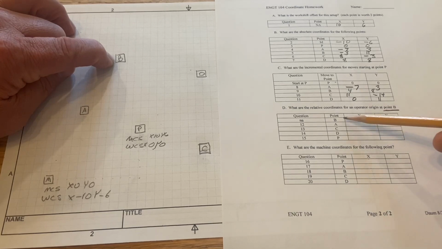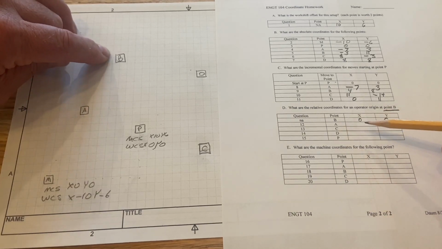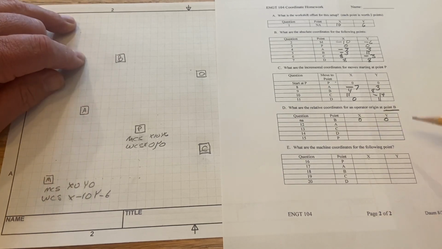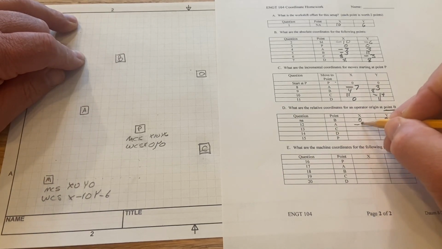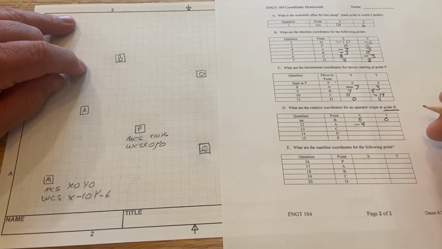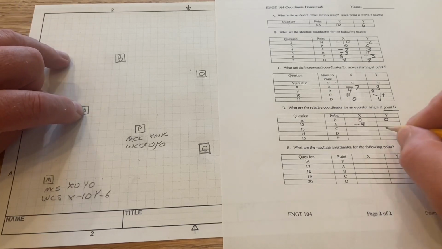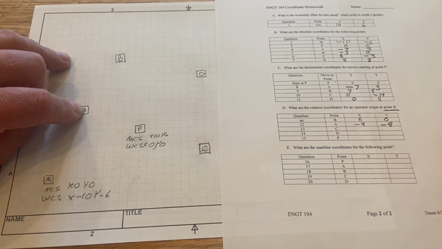And we're saying to go from point B to point A. Well, now we've got to go 1, 2, 3, 4. That's going to the left, so our x is going to be negative. And we're going down, so this will be negative 2. 1, 2, 3, 4, 5, 6, 7, 8. So negative 8 at that point.